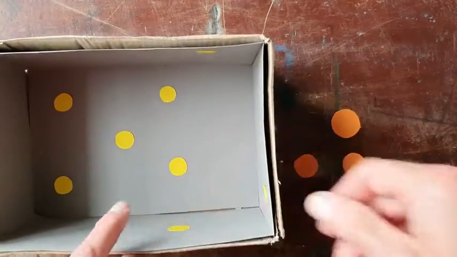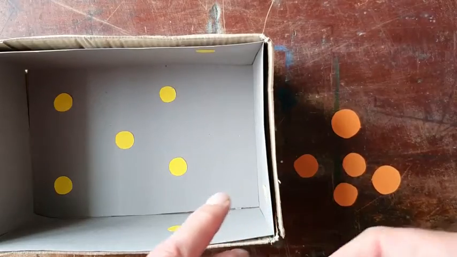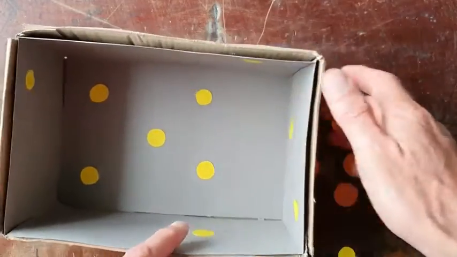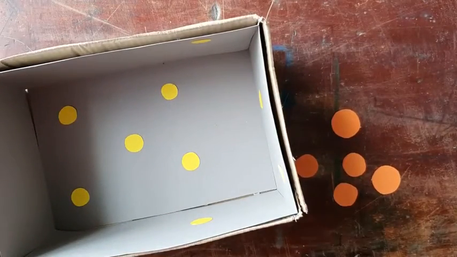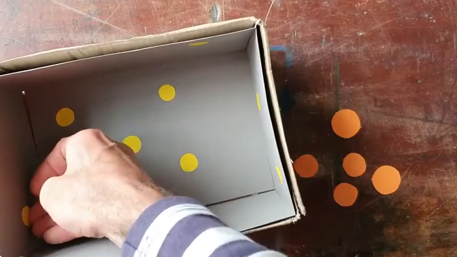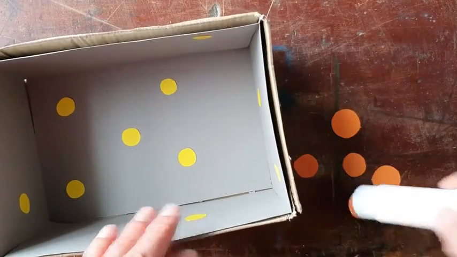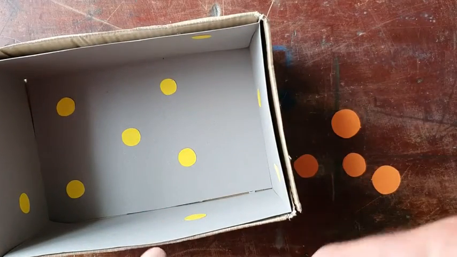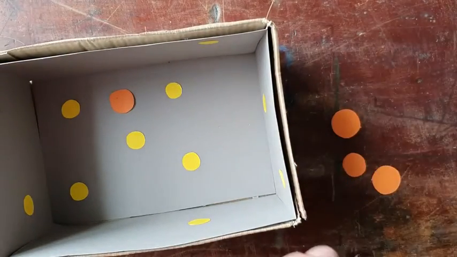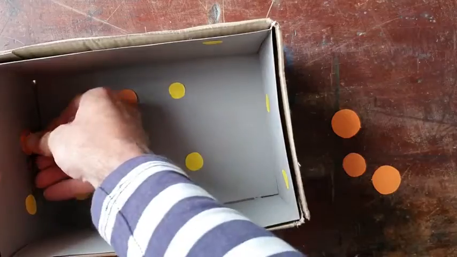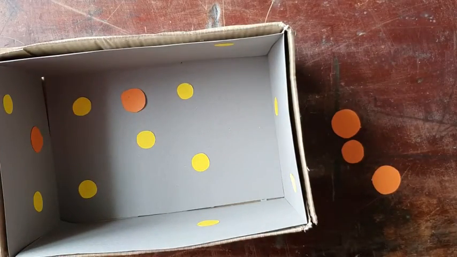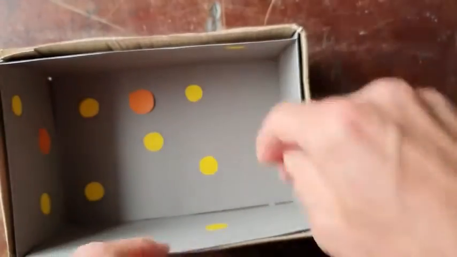She's a bit dotty. Old Kusama. Let's put some orange dots in, for goodness sake. So making sure that the dots are fairly evenly spaced.